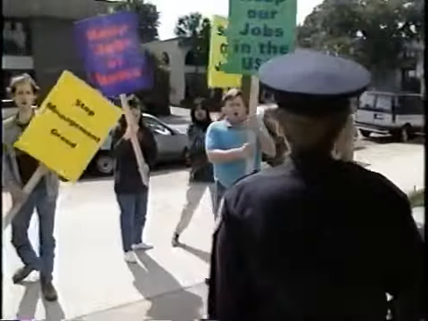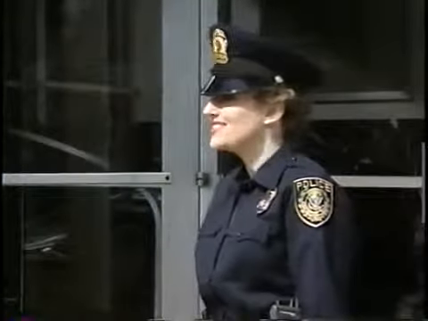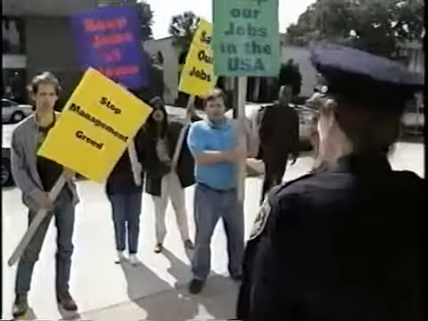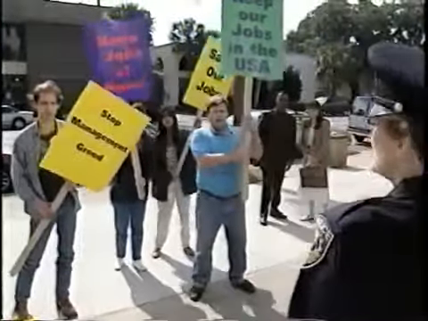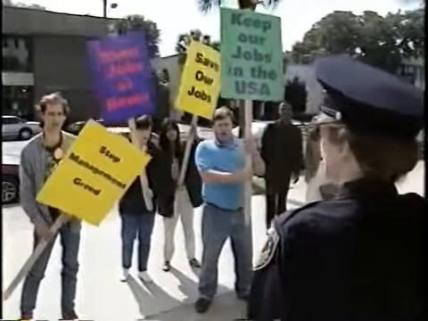Folks, my name is Officer Bryson. Can you all quiet down so we can talk about this? Listen to me, folks. You can't gather in this area. There are other areas for you to demonstrate. You just can't do it here. Listen, you're blocking access to the building. You're creating a safety hazard. You're breaking the law. Leave the area now.